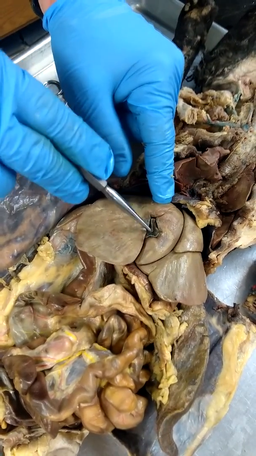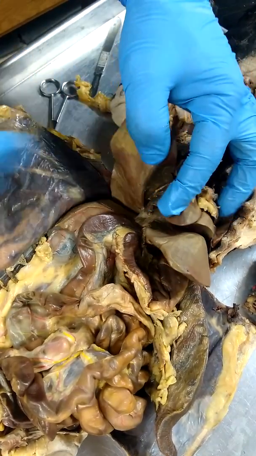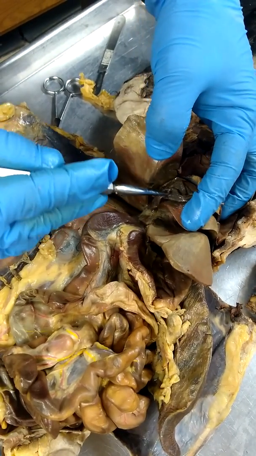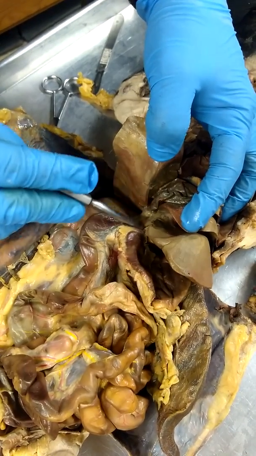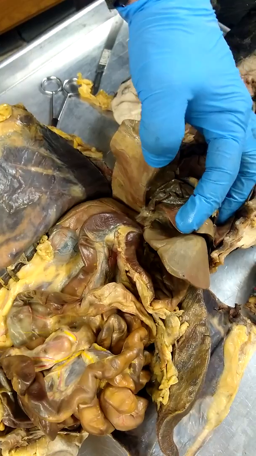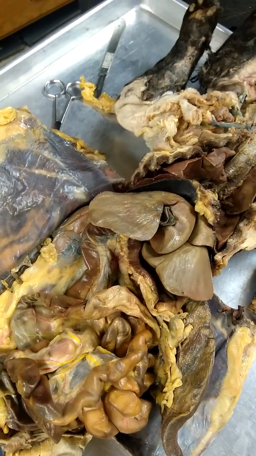In the right medial lobe, you'll see this little crack here. That's where we look for the gallbladder. So that little bag there is a gallbladder. If I open it up, this bag, that's all part of the gallbladder. The little tube that comes off of it is the bile duct. And that's pretty much it.